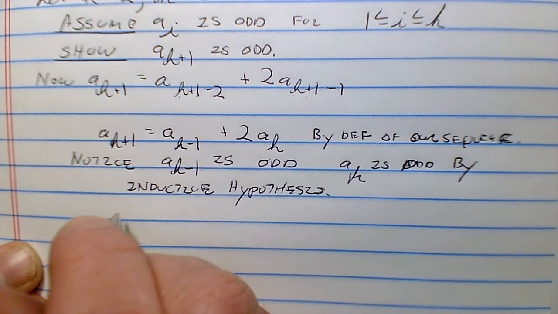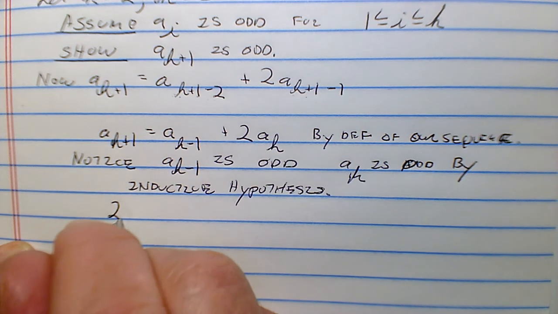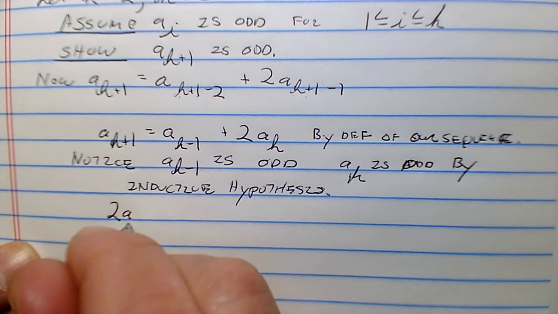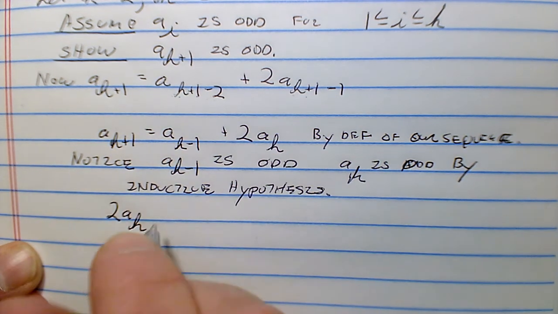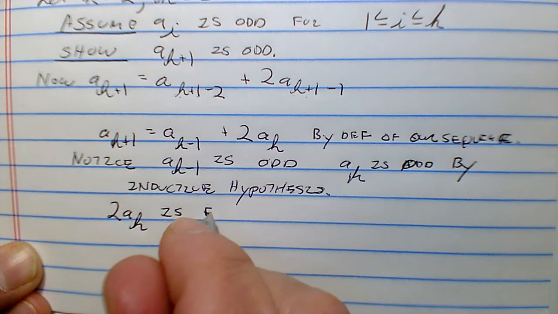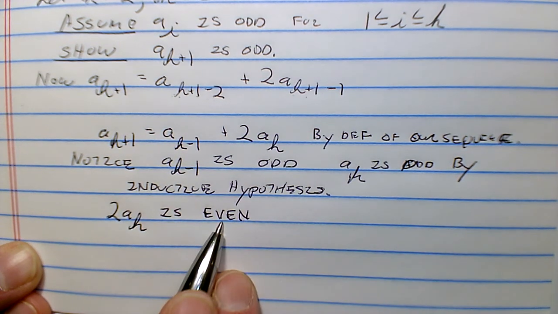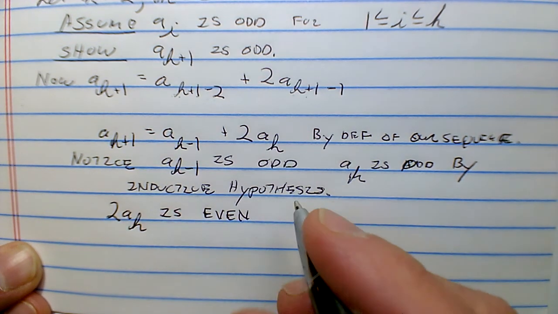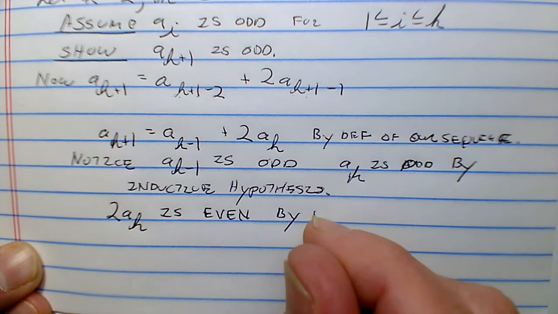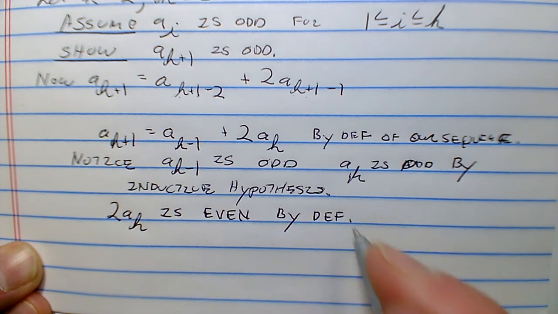Well, what do you know about 2 times a sub k? This is even, because if you take any number and multiply by 2, it's even by the definition of even.